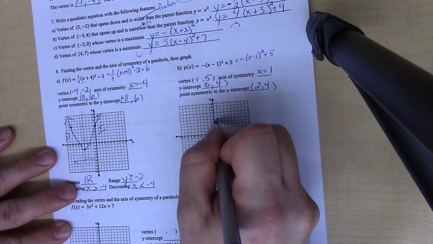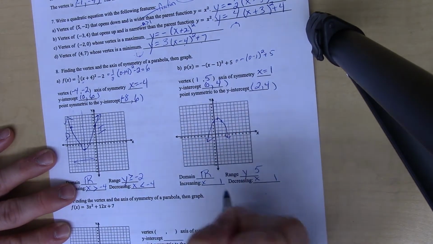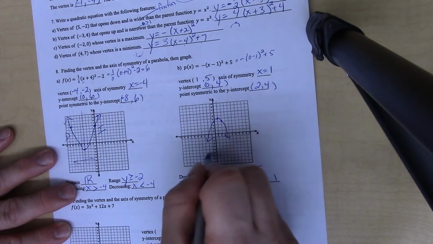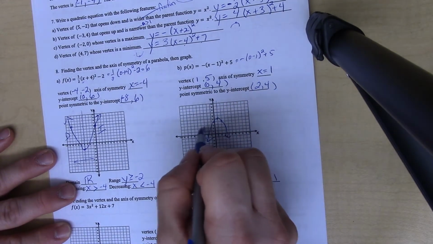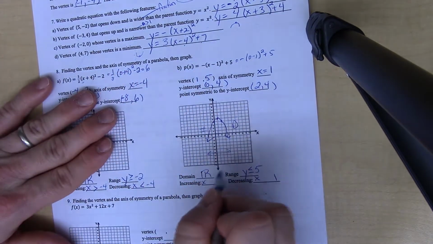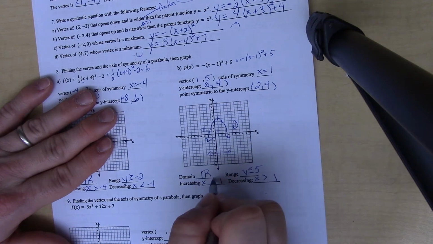This is going to open now down, like so. So it is less than or equal to there for my range. And increasing and decreasing again, I'm going to increase on this side and decrease on this side, because when I cover that up, that is going downhill. So decreasing gets, again, that arrow, increasing that arrow.